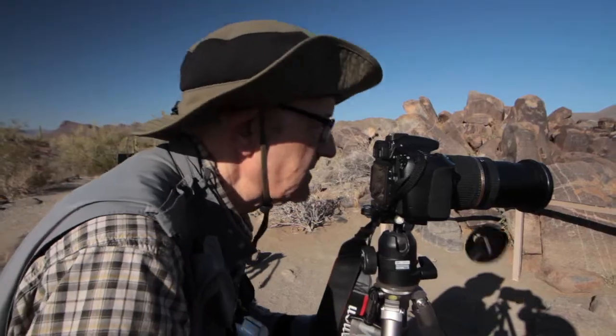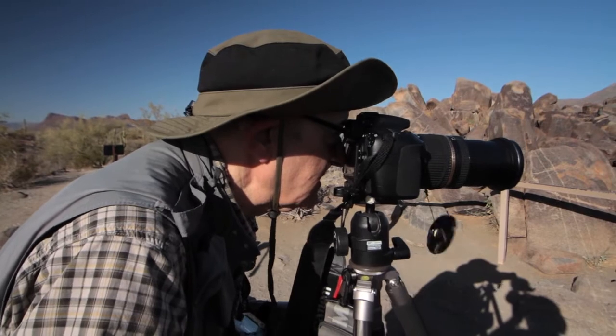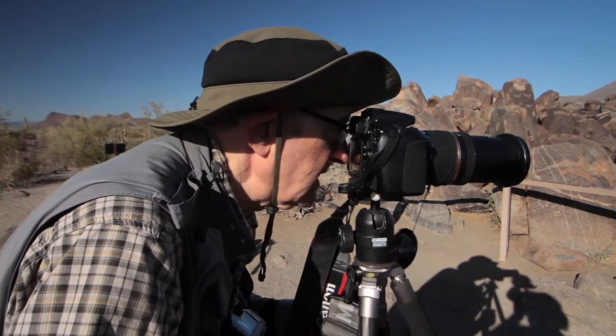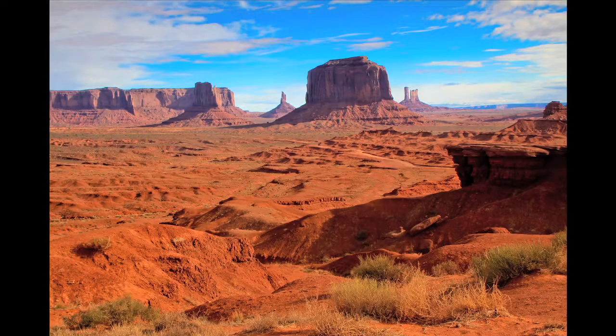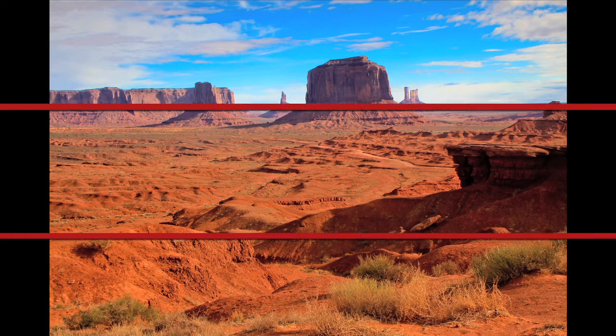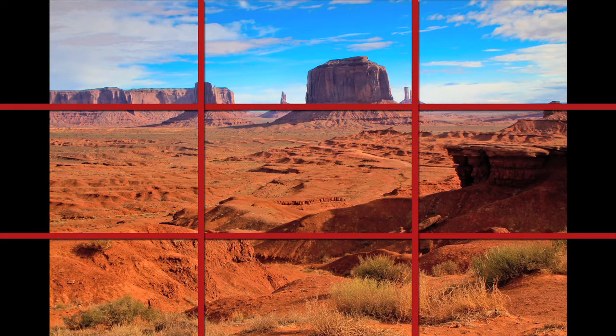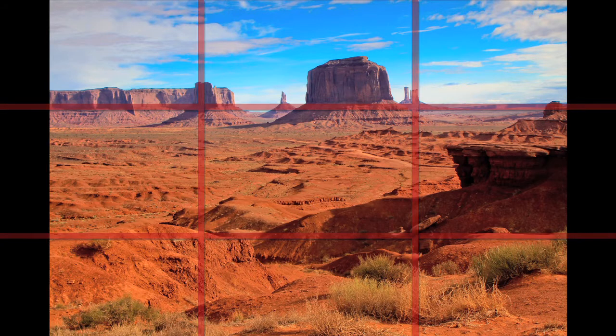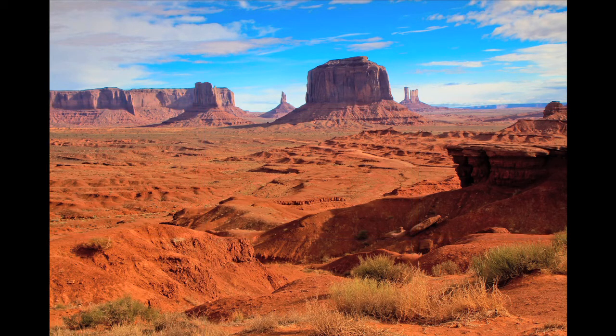Once I find a subject I like, I often start by composing the photo using the rule of thirds. In your mind, draw 2 horizontal lines through the photo and 2 vertical lines, splitting the picture into horizontal and vertical thirds. Place your horizon or other objects of interest somewhere near those lines or intersecting points. The result is a more visually pleasing image.